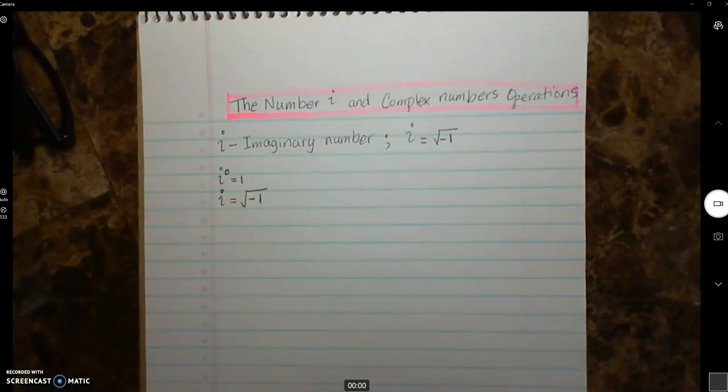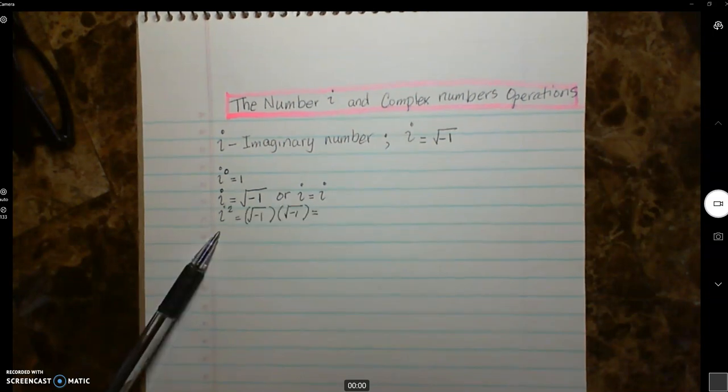And then we said that i to the first power, or i, is equal to the square root of -1. For the purposes of our discussion, other than i equals square root of -1, I want you to also remember that i is equal to itself. We will be using that a lot. So i is definitely equal to itself, which is i. Now let us go to i squared.